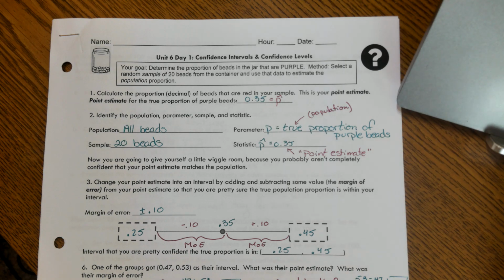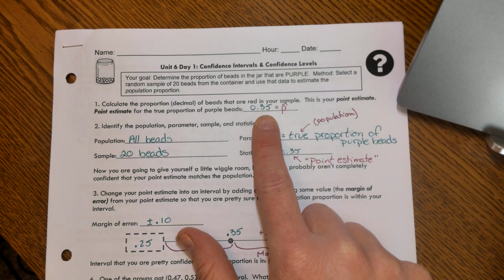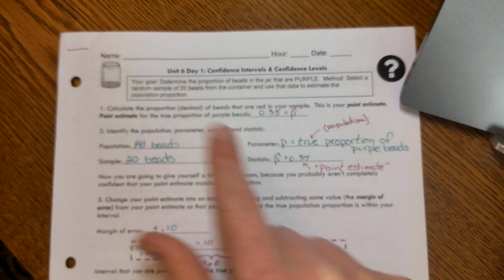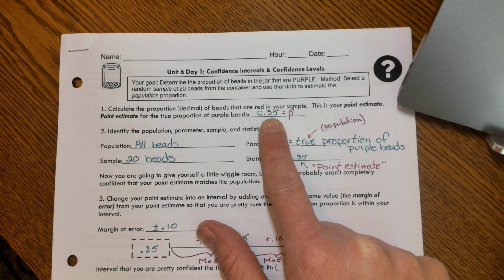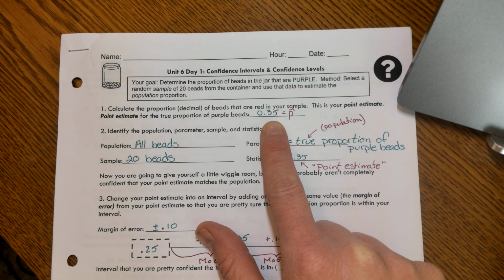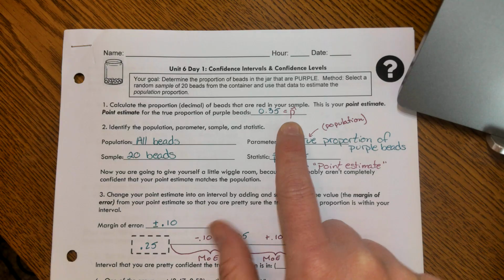So if you look at your sample, can we make an inference, can we make a guess at what the population proportion would be? So in this case, if I had, out of 20 beads, 7 out of 20, that would be 35%, right? Yes, 7 out of 20 is 35%. That would be my p hat, my sample proportion.